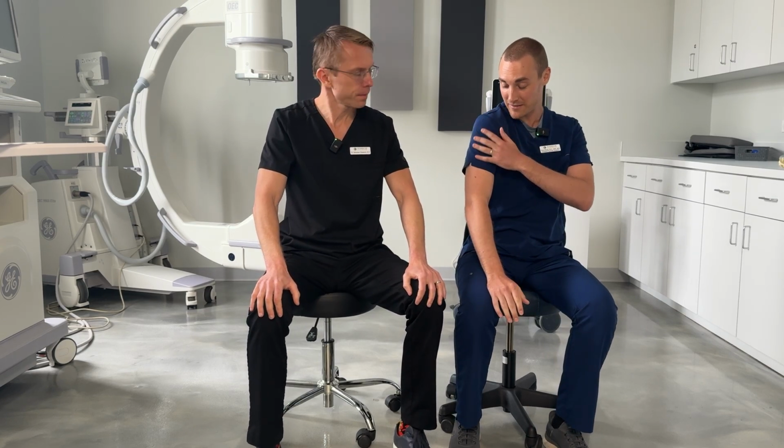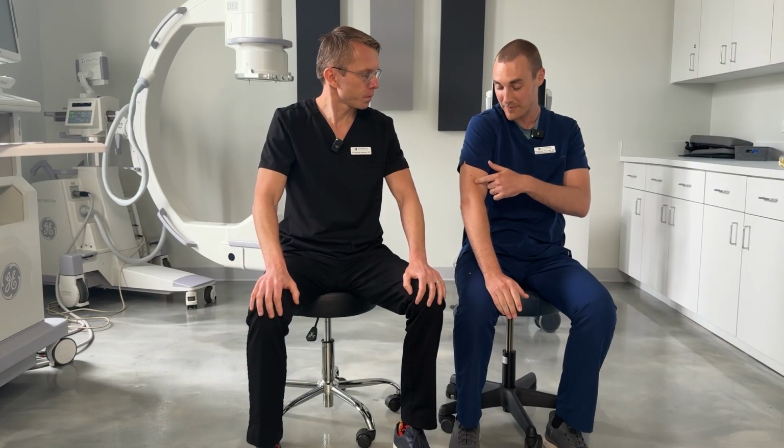So what are the symptoms of bursitis? The most common symptom is going to be pain. People are having pain in there. That pain can even radiate down into the arm. It's very common for patients to tell me, "Oh no, the pain is down here," when in fact the symptoms are coming from up higher.